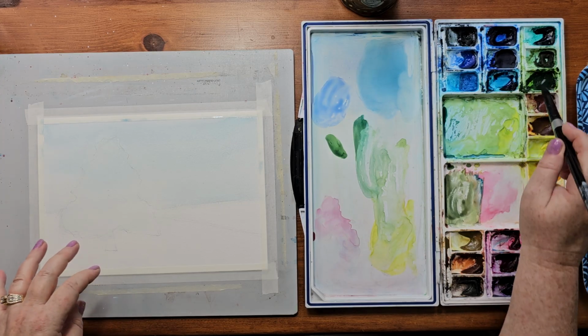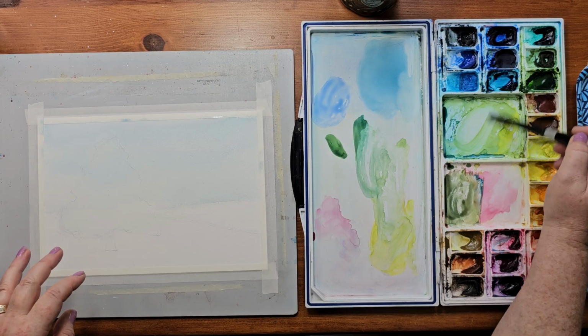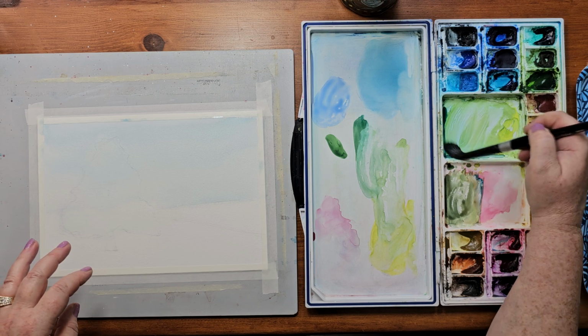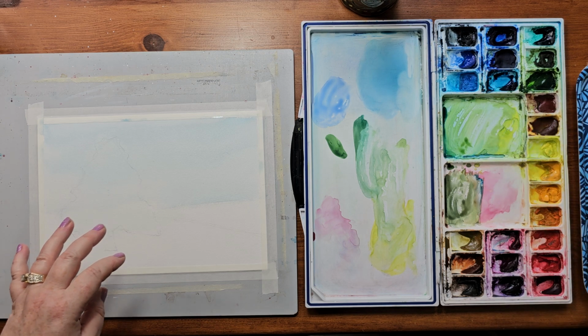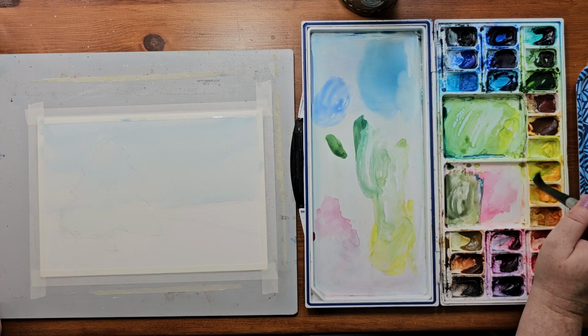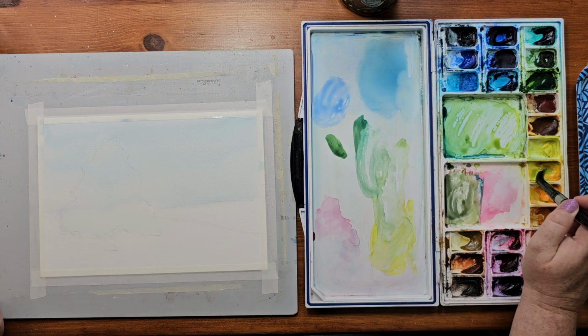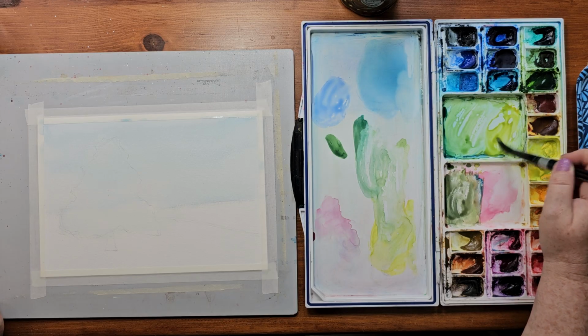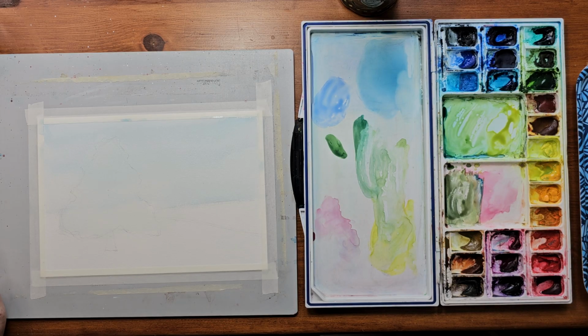Now we're gonna grab some of our sap green. I'm gonna make a pile of sap green, and I'm gonna grab not my lemon yellow, but instead my warmer yellow, which is this yellow azo medium.